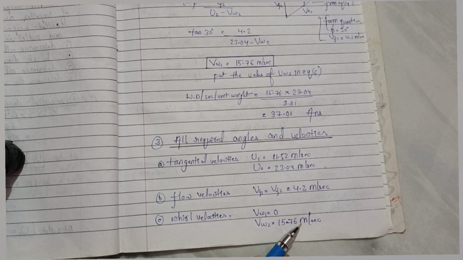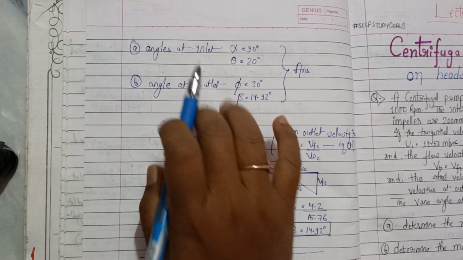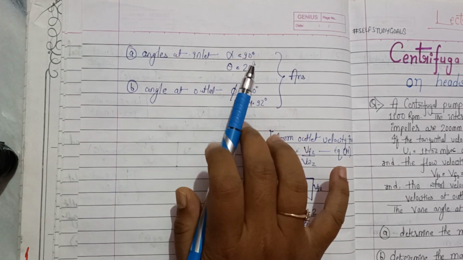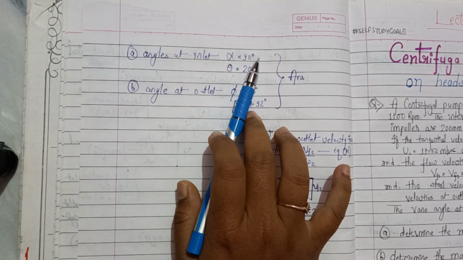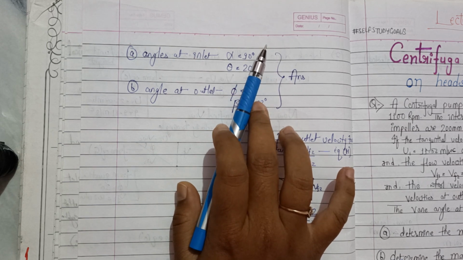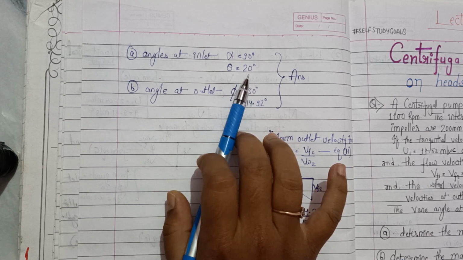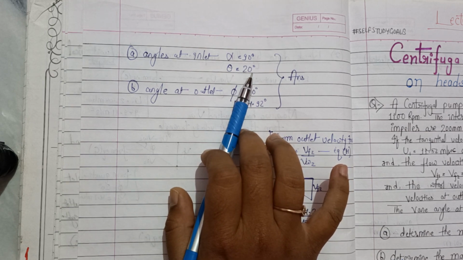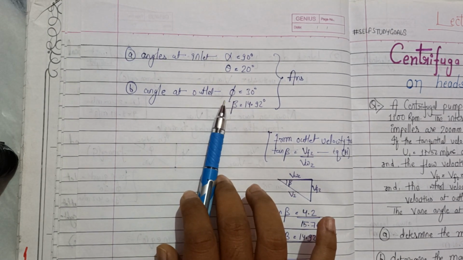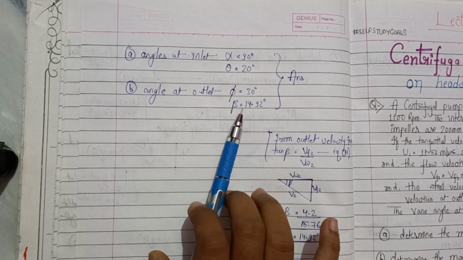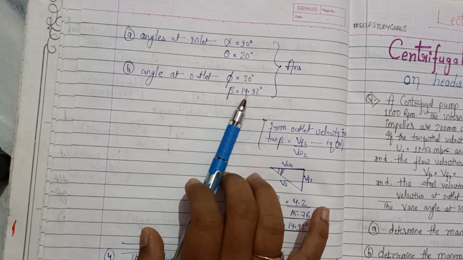Now we will find the different angles. So there are 4 angles: alpha, theta, phi and beta. Alpha is equal to 90 degree at inlet for a centrifugal pump. Theta is given in the question, that is 20 degree at inlet, and the angles at outlet are phi and beta. So phi is equal to 30 degree, given in the question. Beta, you have to find the value of beta here.